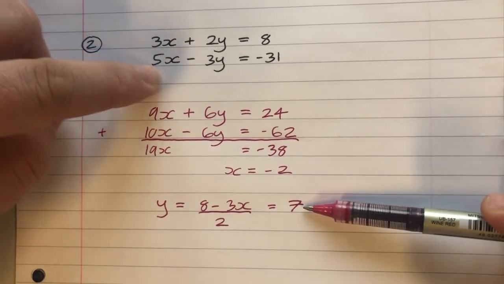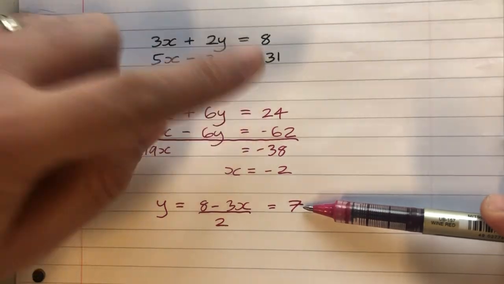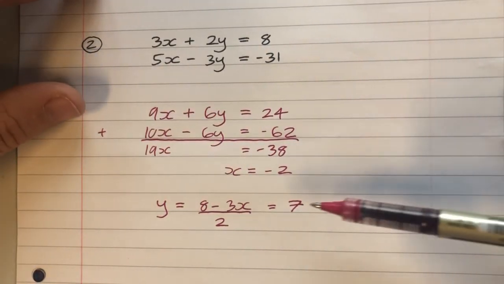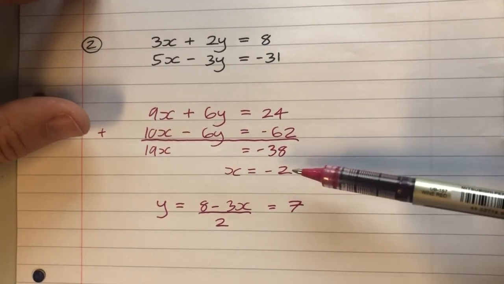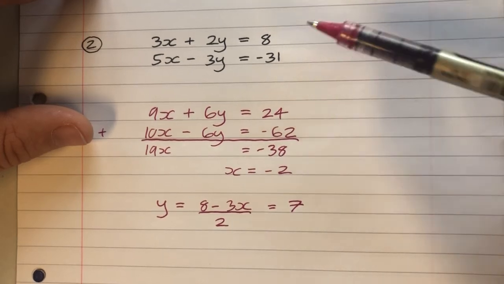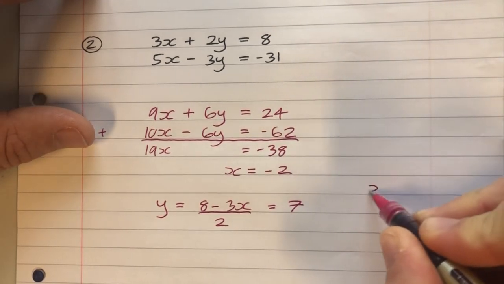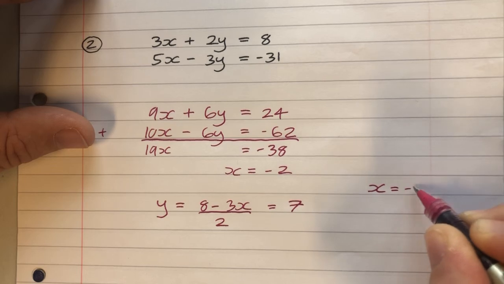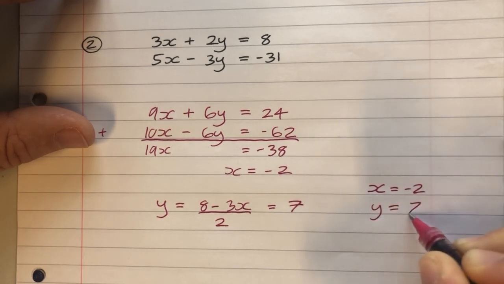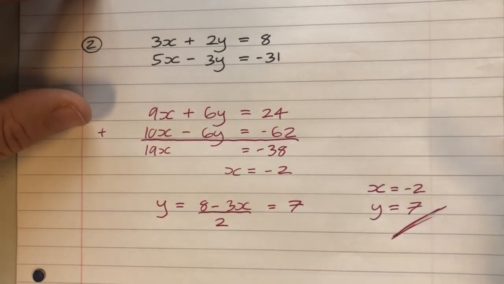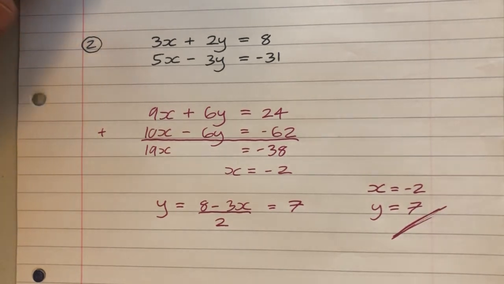Minus 10 minus 21 is indeed minus 31. So x equals minus 2 and y equals 7 satisfy both of my two original equations. So my solution is x equals minus 2 and y equals 7. Don't forget to state your solution after you've completed the question.